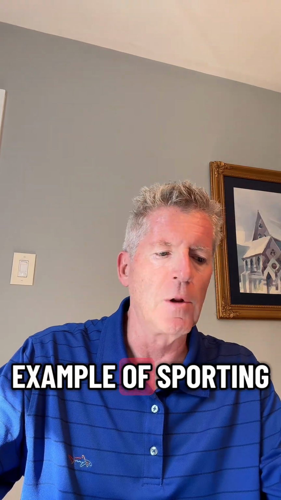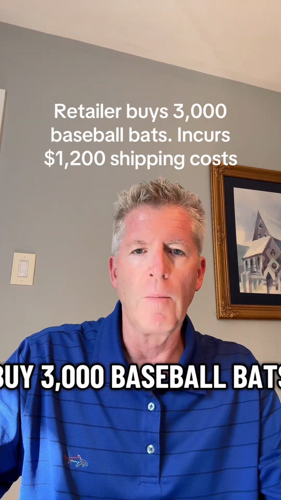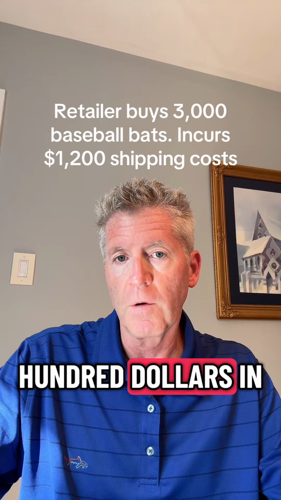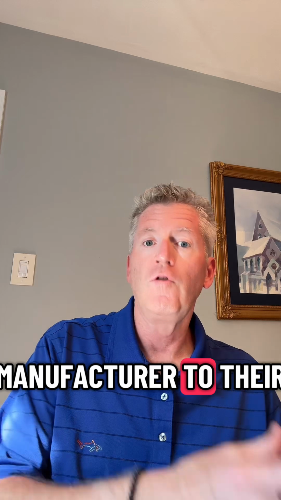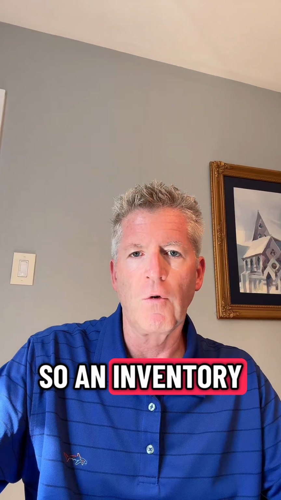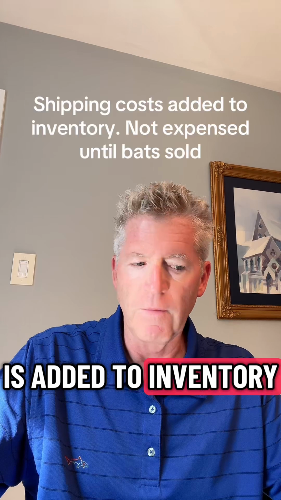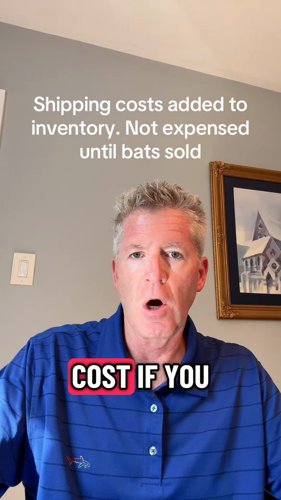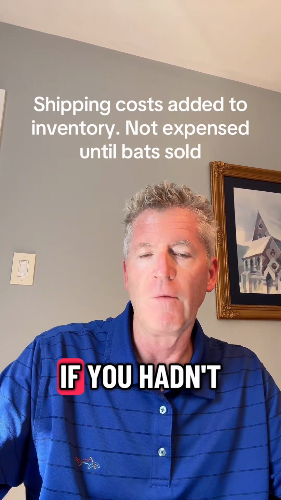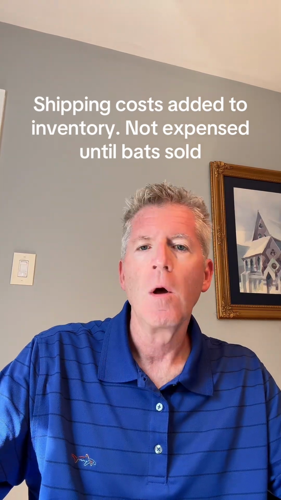So let's use an example of a sporting goods retailer going to buy 3,000 baseball bats, and they incur $1,200 in shipping costs to get the bats from the manufacturer to their retail location. Maybe it's a warehouse. So an inventoriable cost, the $1,200 in shipping costs, is added to inventory. The logic being, you wouldn't have incurred that shipping cost if you hadn't bought the bats, if you hadn't bought the inventory. So we add it to inventory.